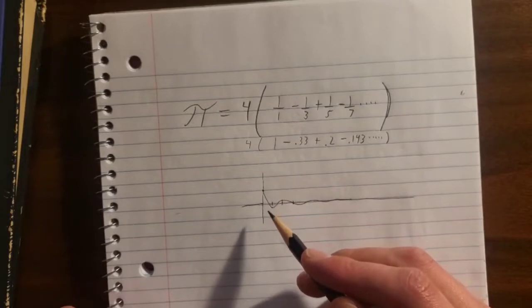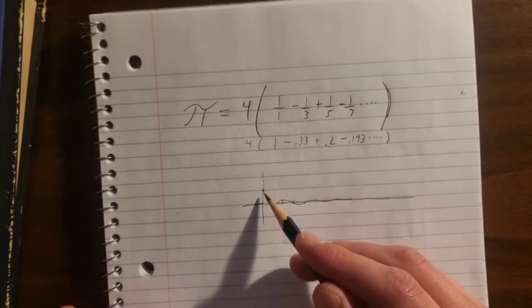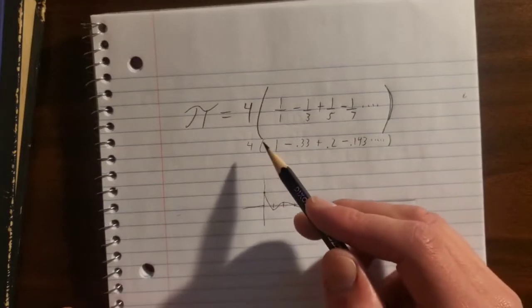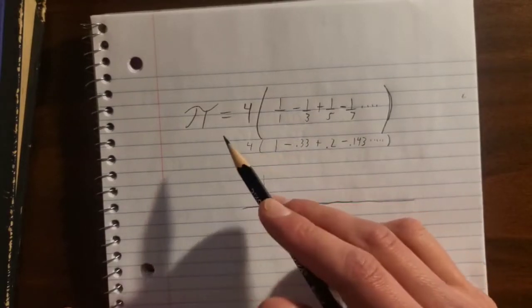It's kind of like when you hit a pothole and your suspension goes boink, and then it kind of dampens out. And then if we multiply by 4, it gives us a really easy approximation for pi. So let's start by making the sum inside the parentheses, and then just multiplying by 4 at the very end.